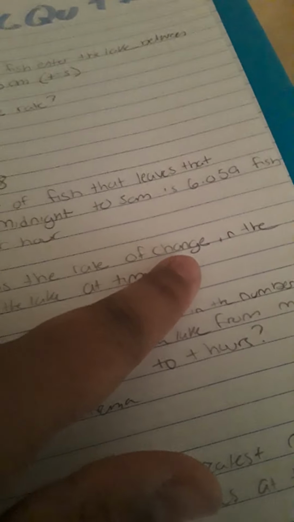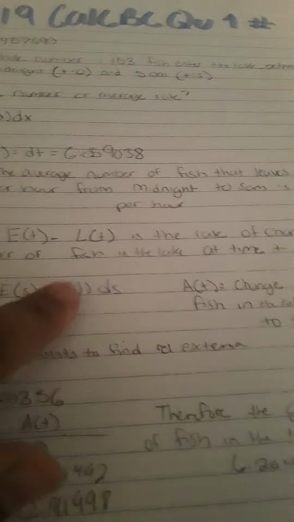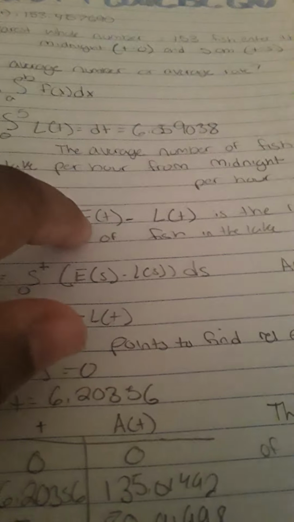So we need to understand that E(t) minus L(t) is the rate of change in the number of fish in the lake at time t. Because isn't E(t) a rate and isn't L(t) a rate? And so the rate of fish entering minus the rate of fish leaving is going to be the rate of change in the number of fish in the lake at a certain time. And so that's the first thing we need to understand for this question.